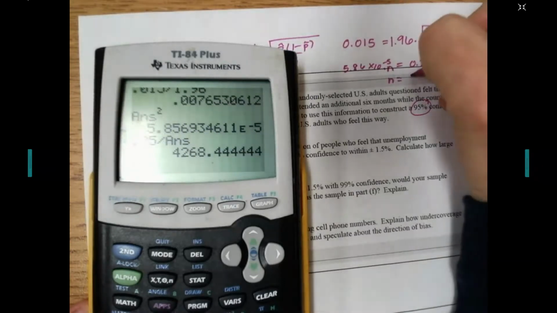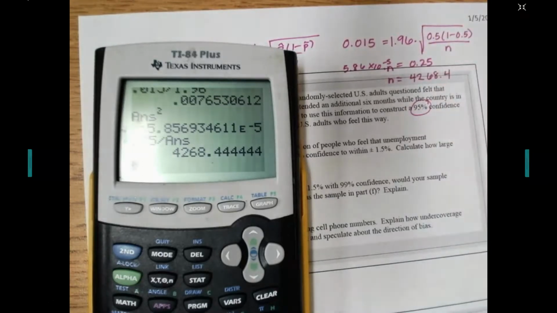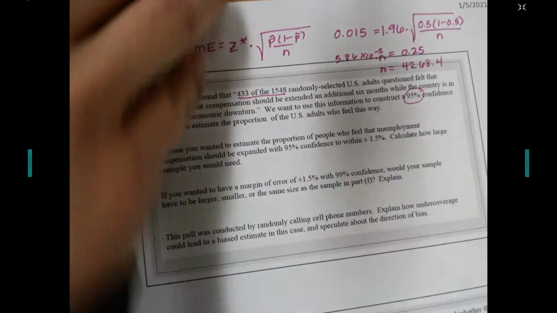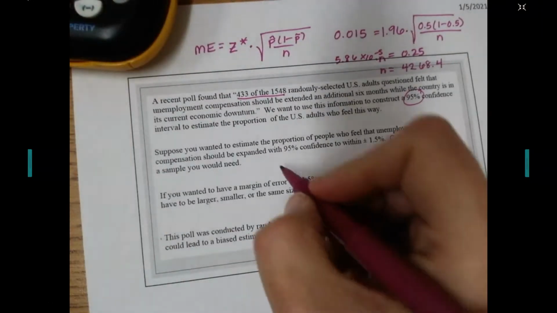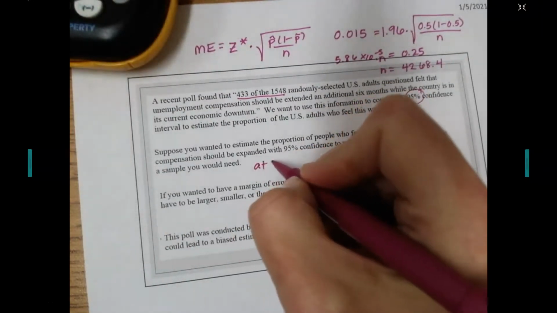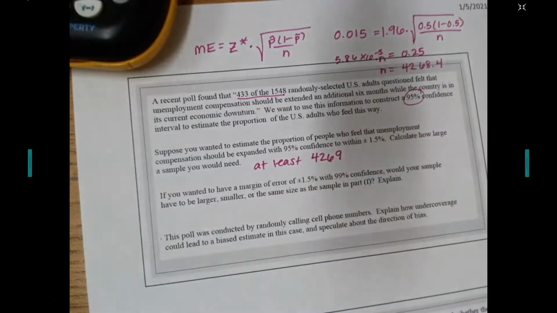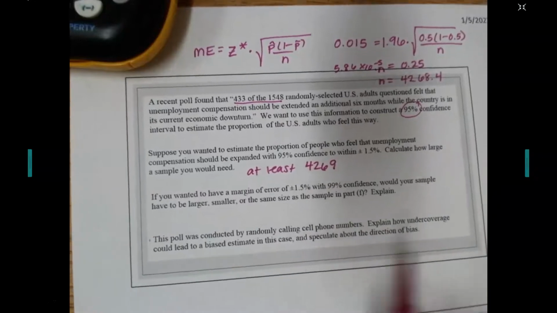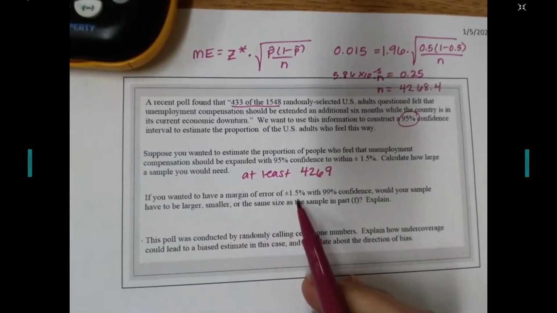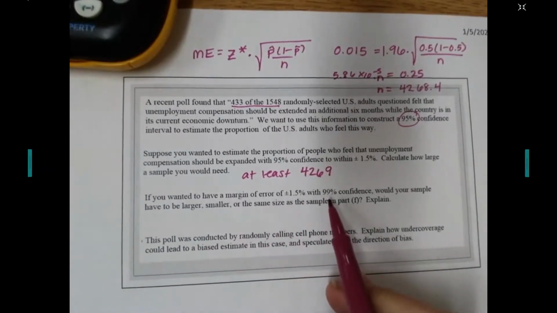Okay, so the n I get here is 4,268.4. Now I can't have a partial person, and I would rather err on the side of caution, so I'm going to say at least 4,269.